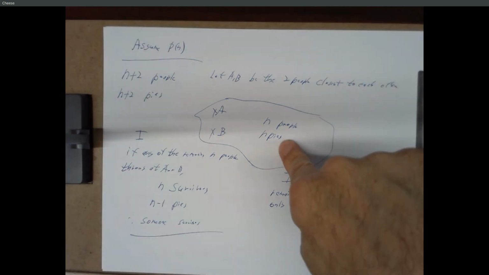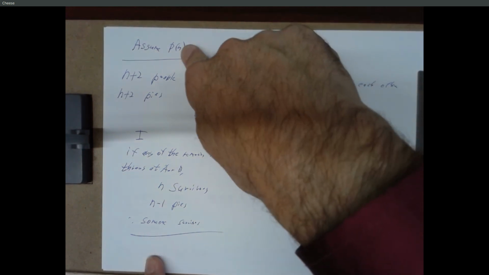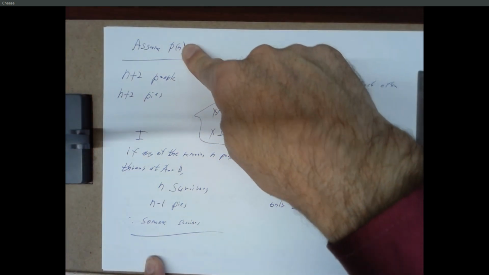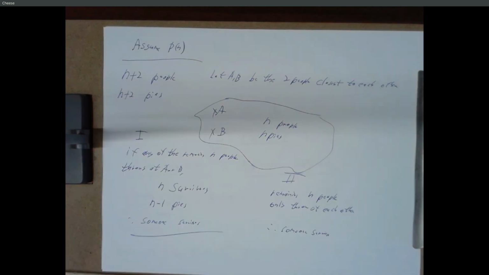Well, we've got n people with n pies doing an odd pie fight, and we've assumed P of n, so there's a survivor. So someone survives. So if we assume P of n, we've proven that if n plus 2 people have n plus 2 pies and they do this pie fight, there'll be a survivor. So we've proven P of n plus 2. And that proves P of n is true for all odd n.